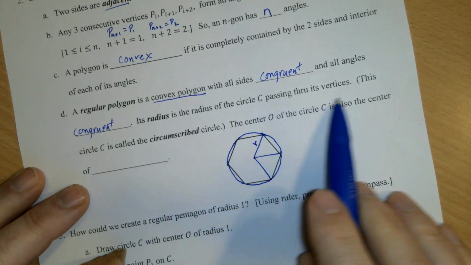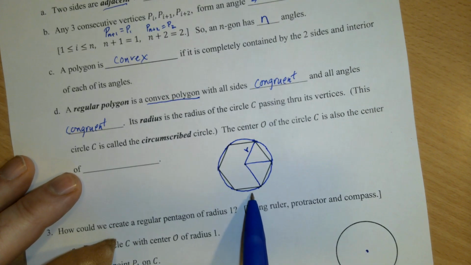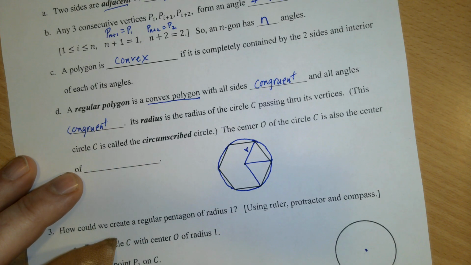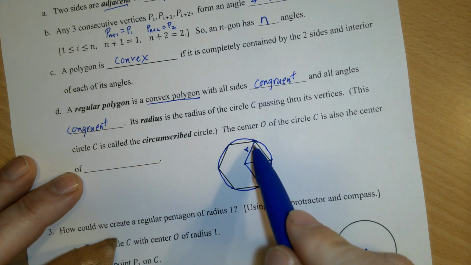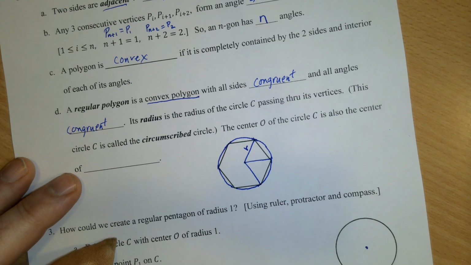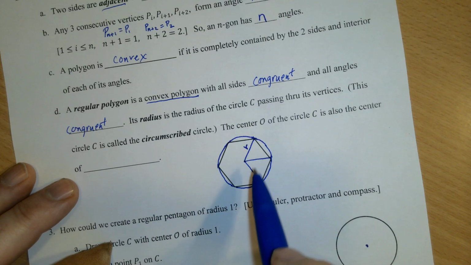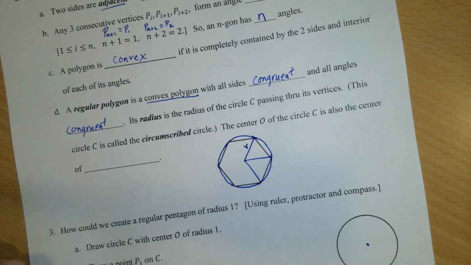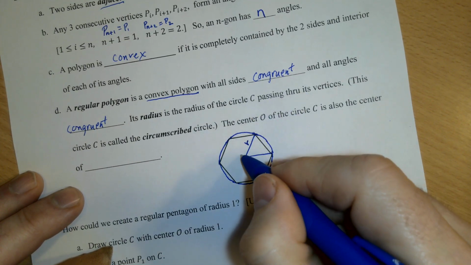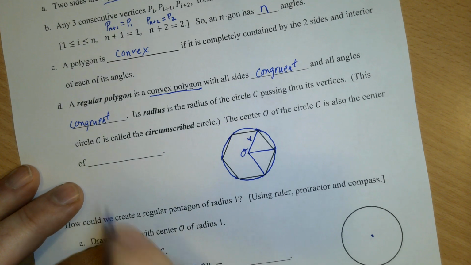Okay, the radius of the circle, yeah. Okay, this circle that I just drew, the circle C, I'll call it, is the circumscribed circle. It's a circle that goes through all of the corner points, all of the vertex points of a regular polygon. It will work every time you have a regular polygon. Okay, so the center O of the circle is also the center of the polygon.